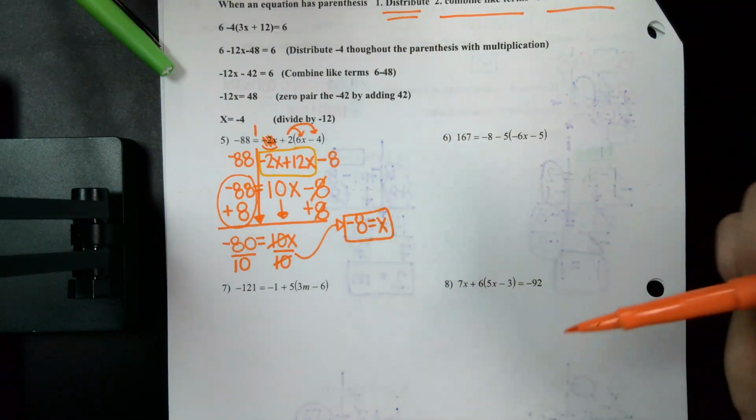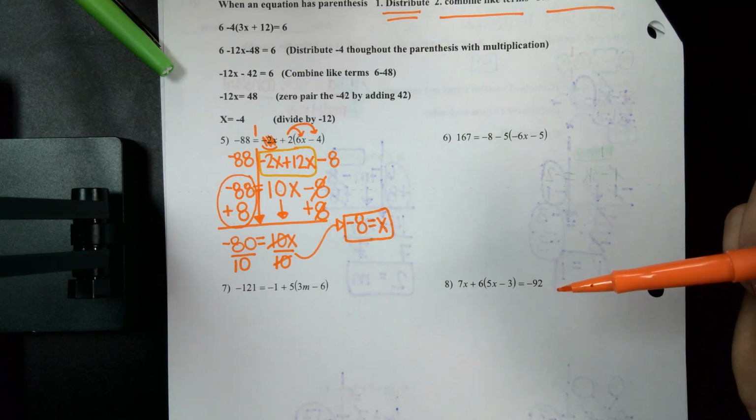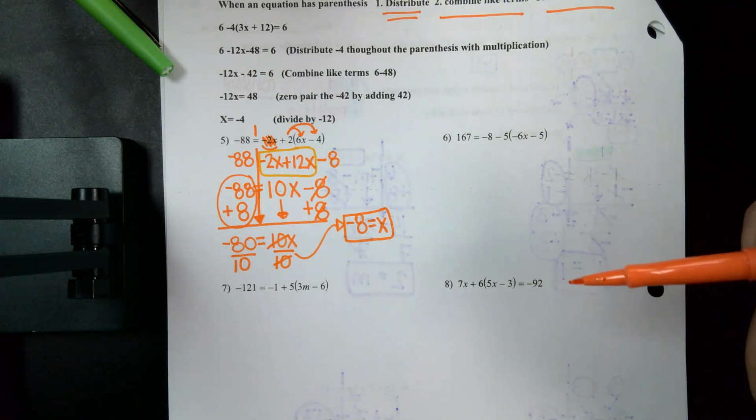Once you do that division, you have a negative 8. So you can either write that as x equals negative 8 or negative 8 equals x.